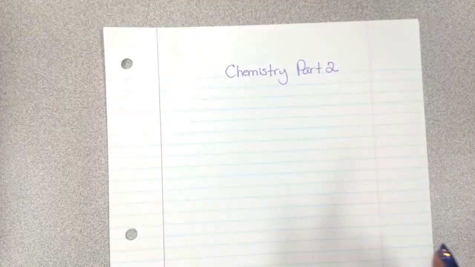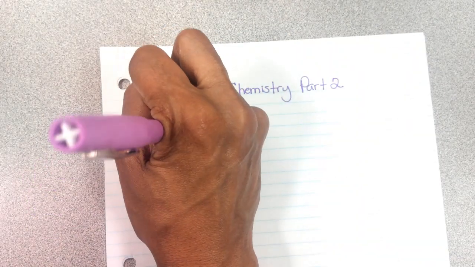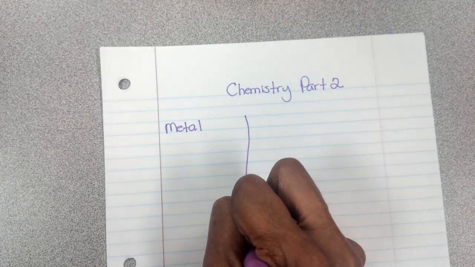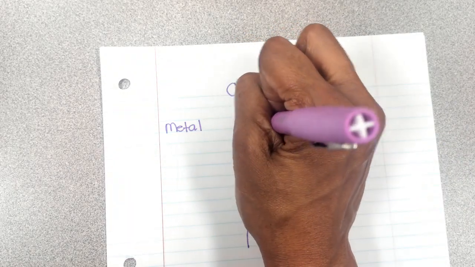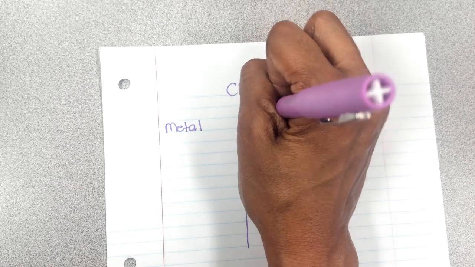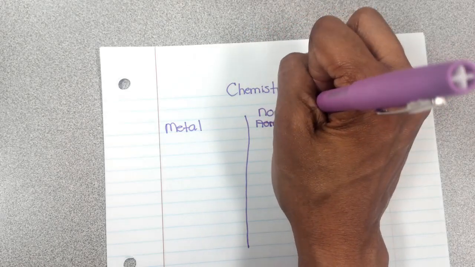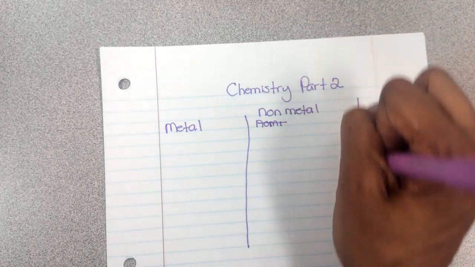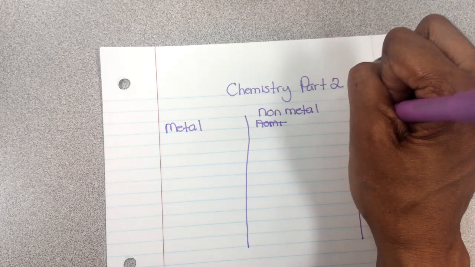We started off talking about properties of metal, nonmetal, and then metalloids.